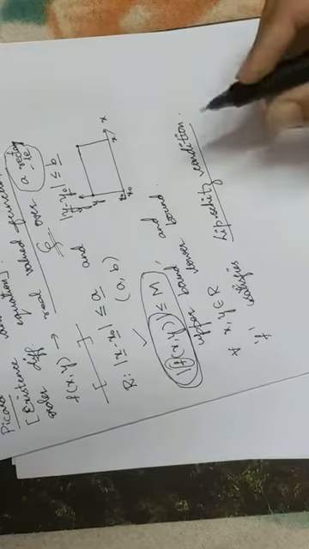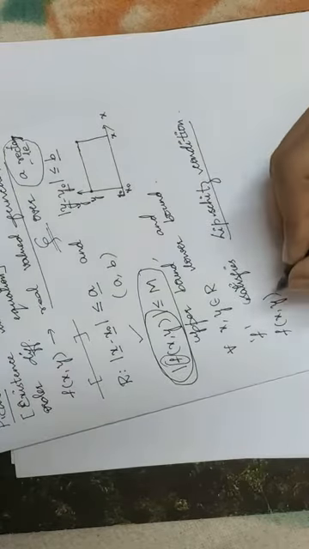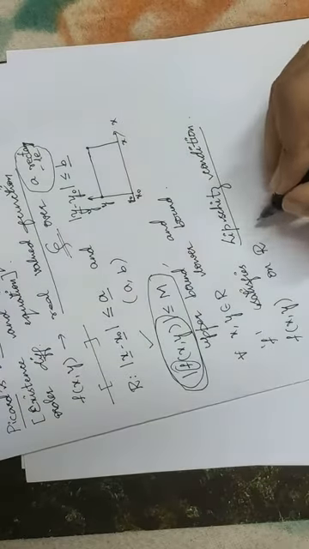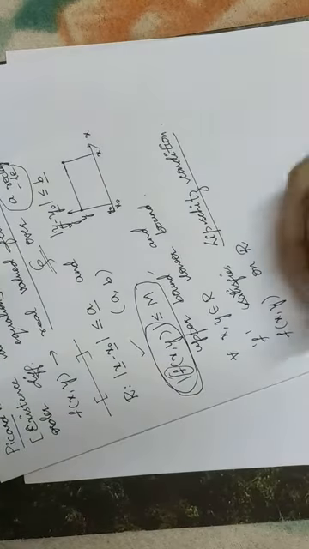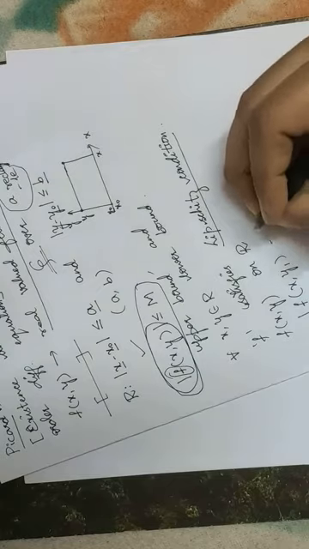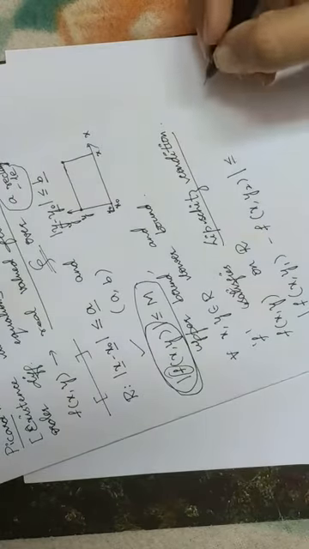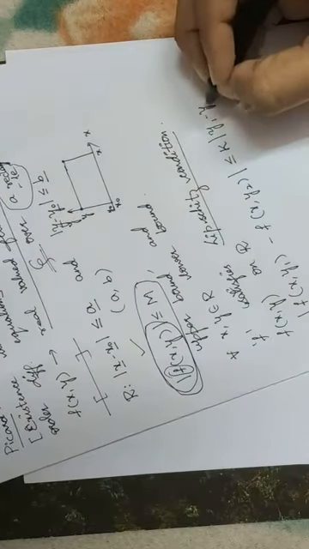A real valued continuous function f of x comma y on R satisfies the Lipschitz condition if mod of f of x comma y1 minus f of x comma y2 is less than or equal to some k into mod of y1 minus y2.